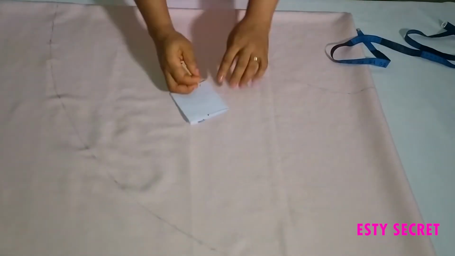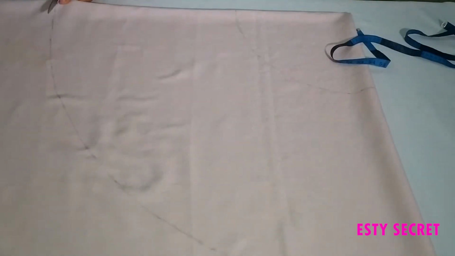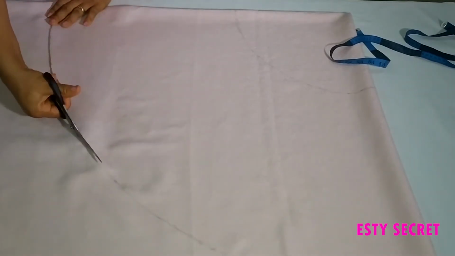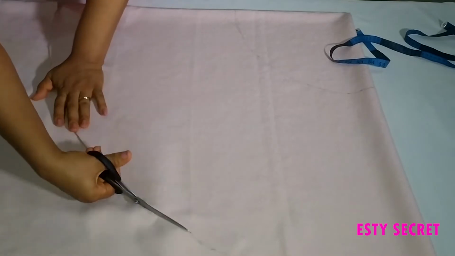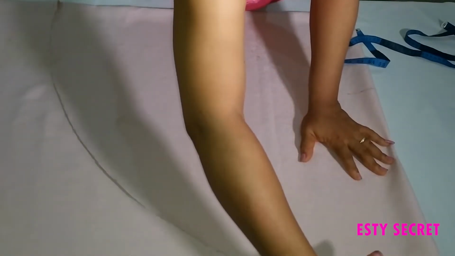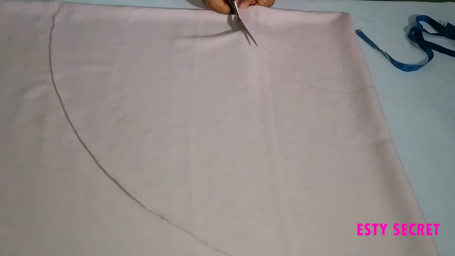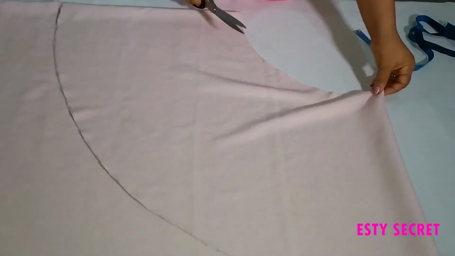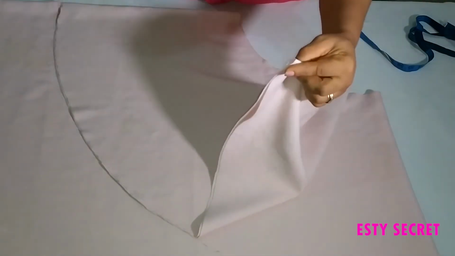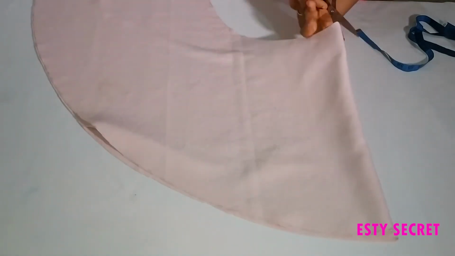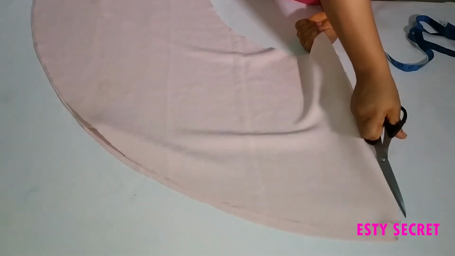So this way I'm going to cut. The pattern is pretty much ready. So as simple as that, you can cut your circle pleated box skirt. I hope that was simple enough. So I'm just going to notch this because I'll be opening one of the sides, just one of the sides. That will be my center back.